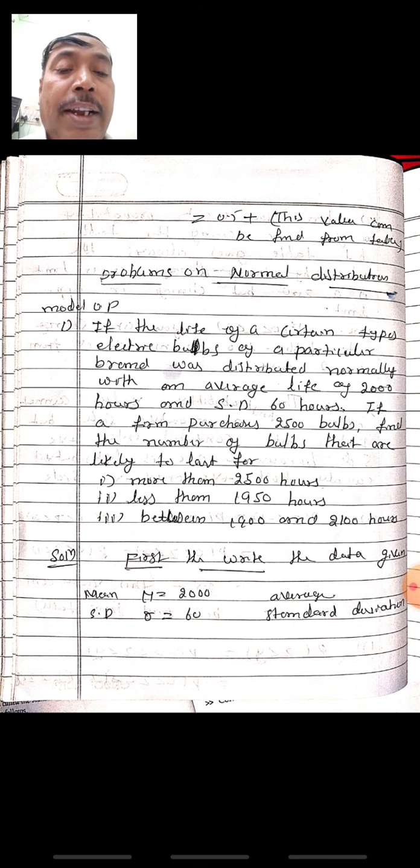If the life of a certain type of electric bulbs of a particular brand is distributed normally with an average life of 2000 hours and standard deviation 60 hours, and if a firm, meaning a company, purchases 2500 bulbs, find the number of bulbs that are likely to last for more than 2500 hours, less than 1950 hours, and between 1900 and 2100 hours.